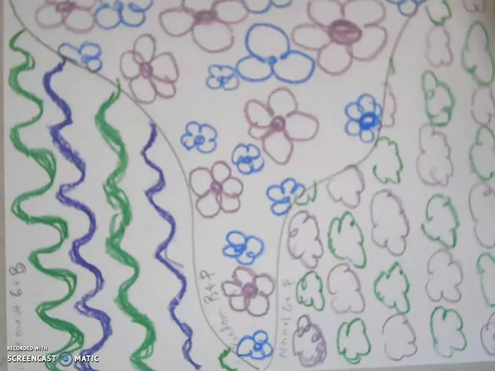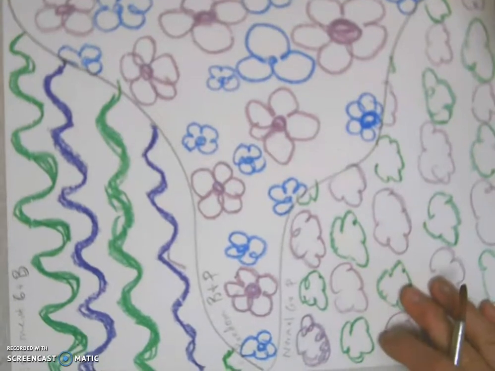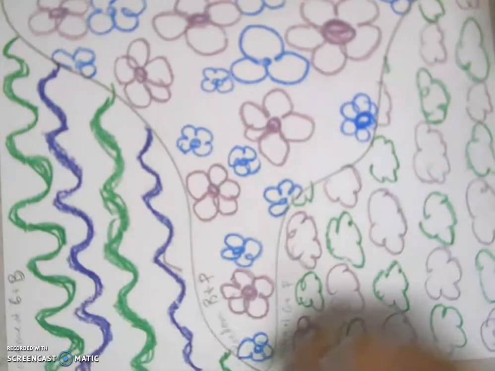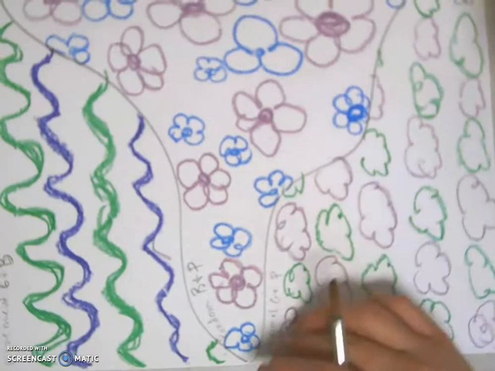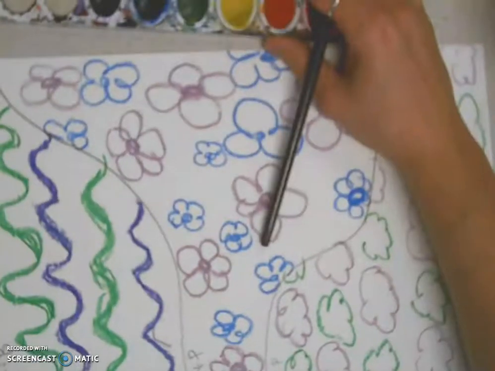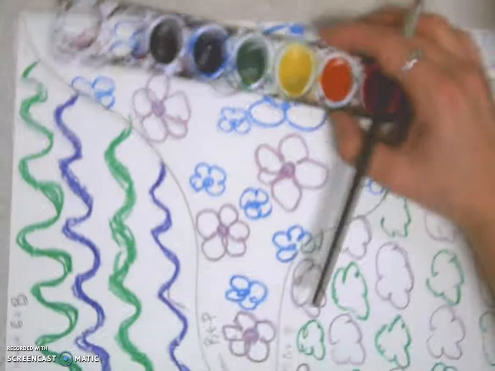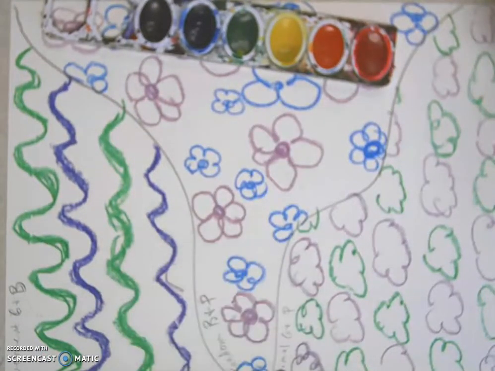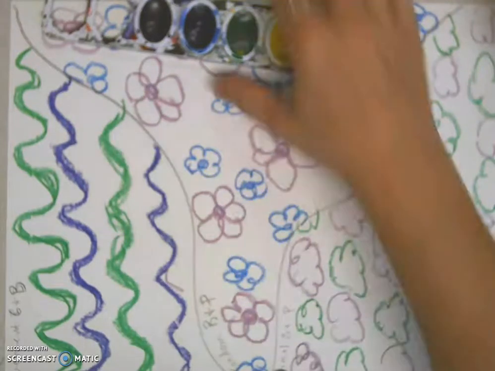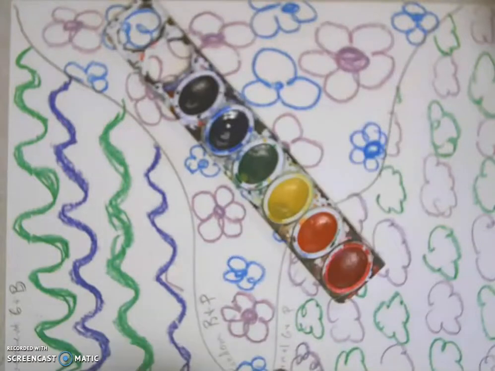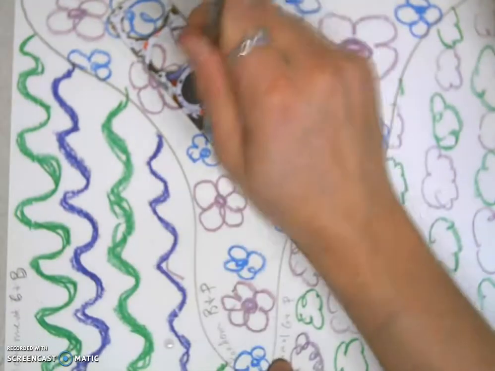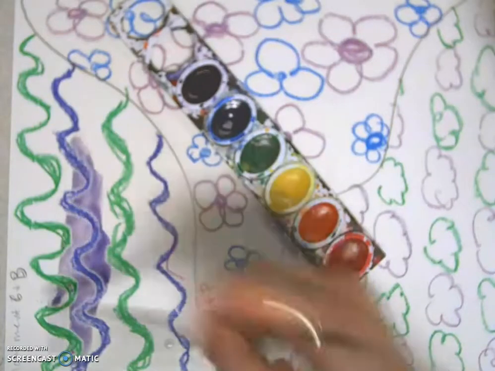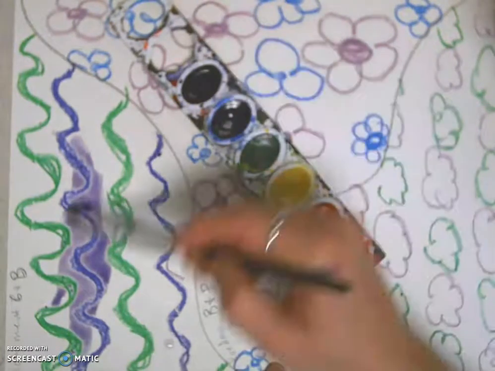Now we're doing this in crayon so we can make our watercolor resist. Now when we paint this, we are going to use the third cool color that we didn't use before. So if I use green and blue here, the cool color I didn't use was purple. All right, so I'm going to go water, paint, waking it up, and then I'm going to go purple. Now when I do this, I want it very, very light.